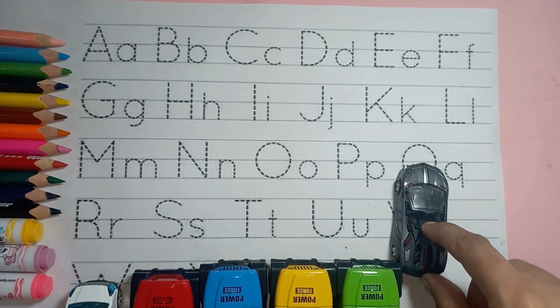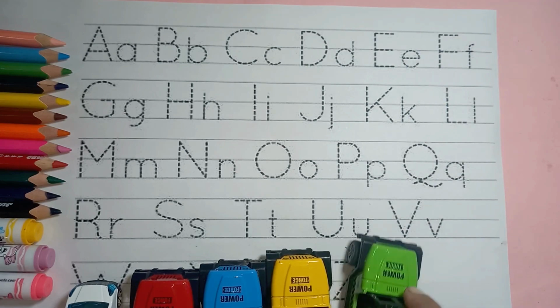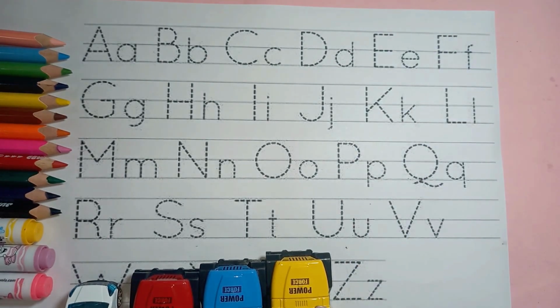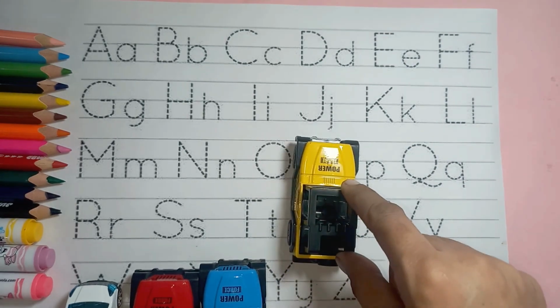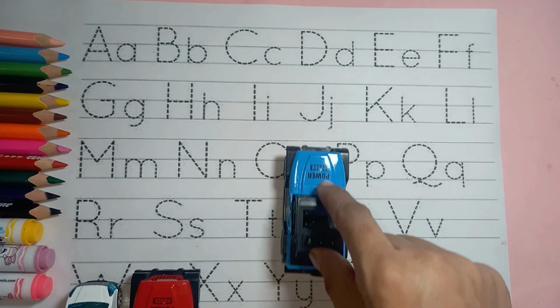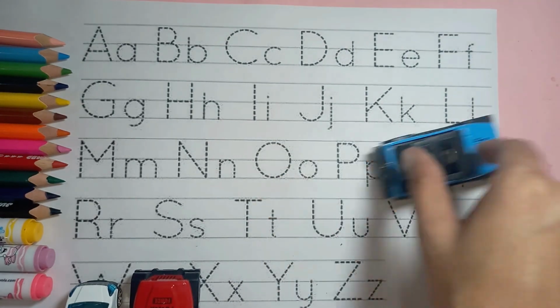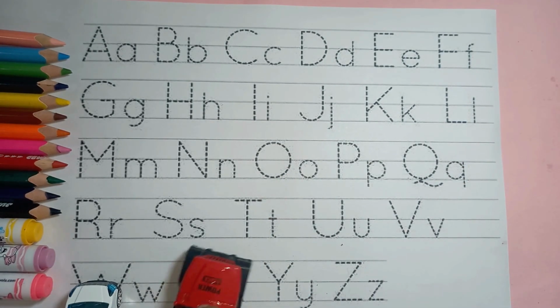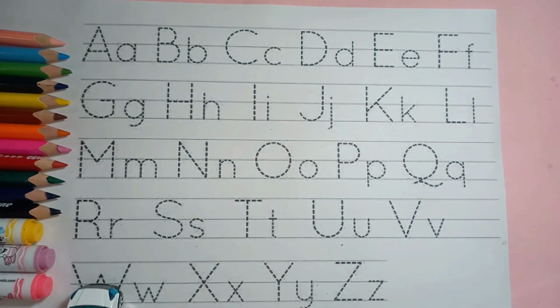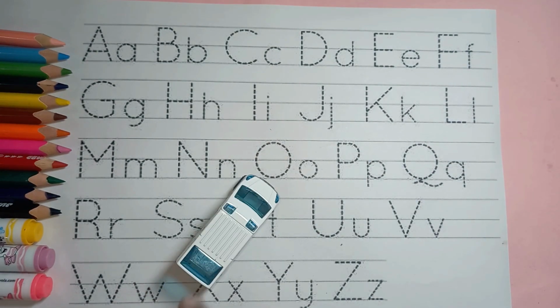Black color. Green color. Yellow color. Blue color. Red color. White color.